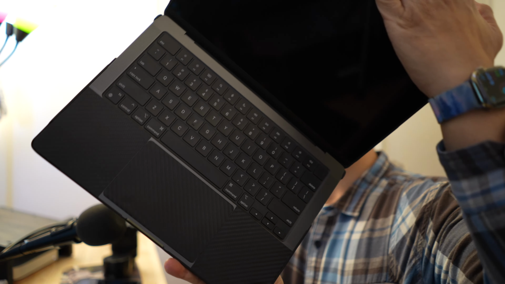The other physical difference is smaller speakers. So it has a little bit less bass, but it still sounds full and very clear. If you've got plug-in headphones or AirPods, using those mitigates that issue.